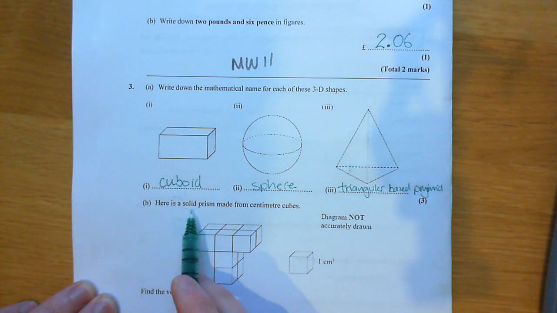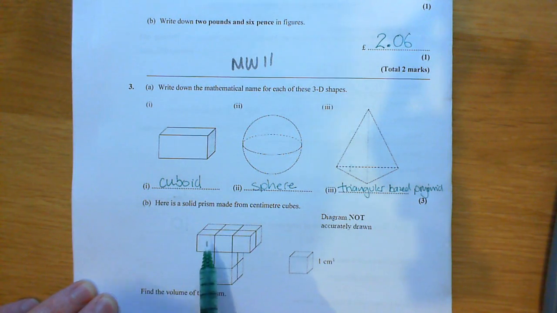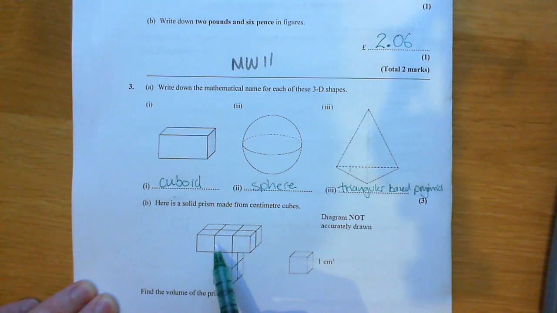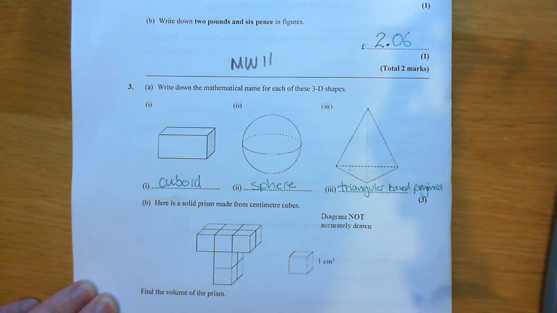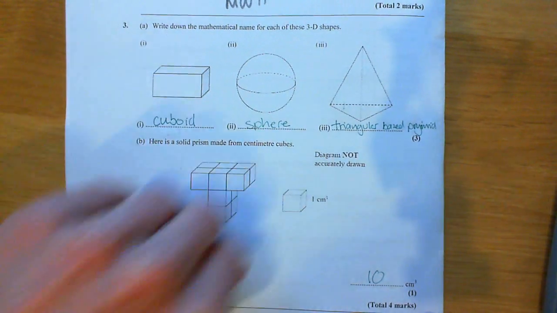Here is a solid prism made of centimetre cubes. 1, 2, 3, 4, 5. So I've got 5 in the front face. It's asking me to find the volume. Well, I can see 1, 2, 3, 4, 5, 6, 7, 8, 9, 10 actually in this one. I can't see that one behind it. 1, 2, 3, 4, 5, and there's 2 slices. Clearly it is 10 centimetres cubed. Just written that down there.